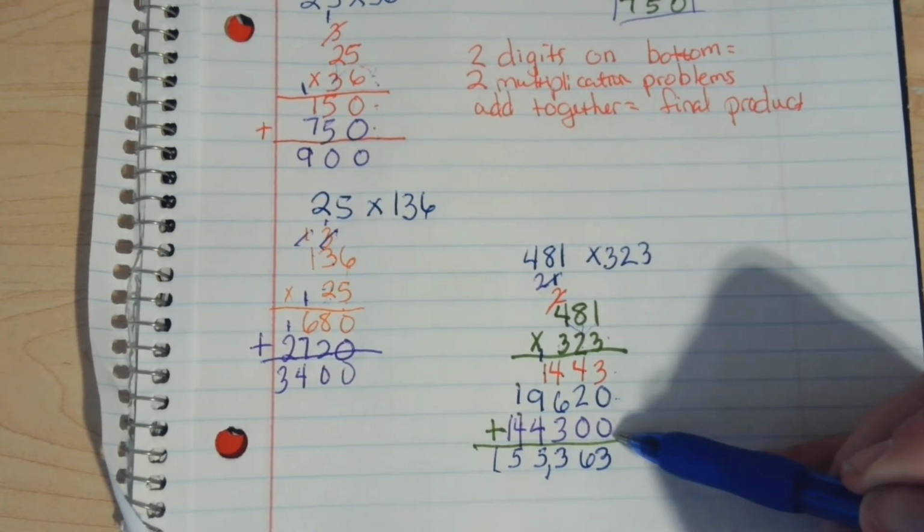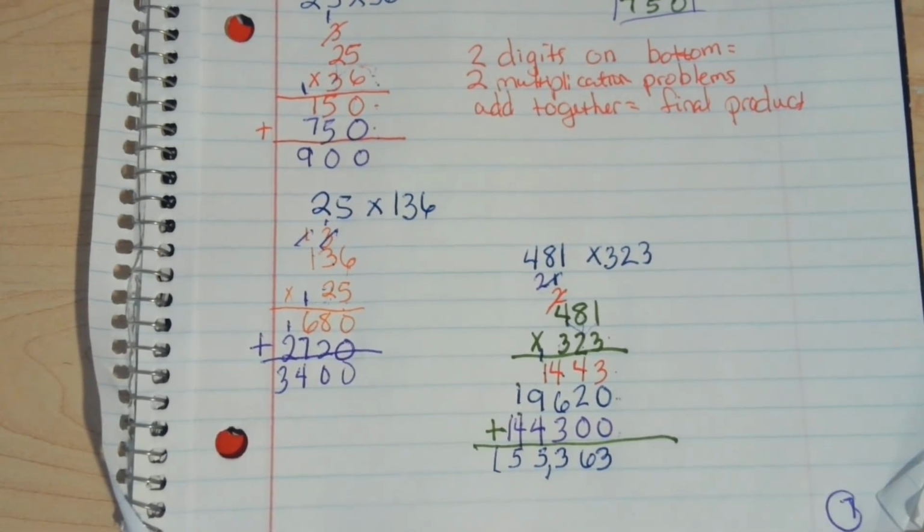Tens place, hundreds place. I hope that helped you to remember how to multiply multi-digit numbers.